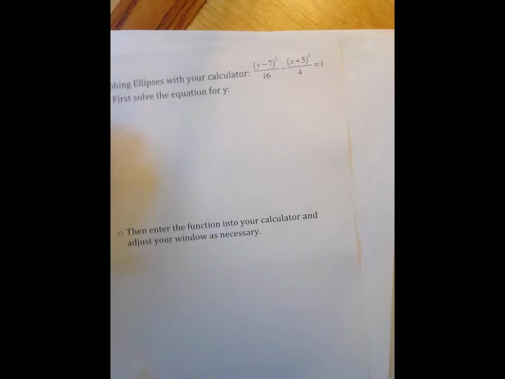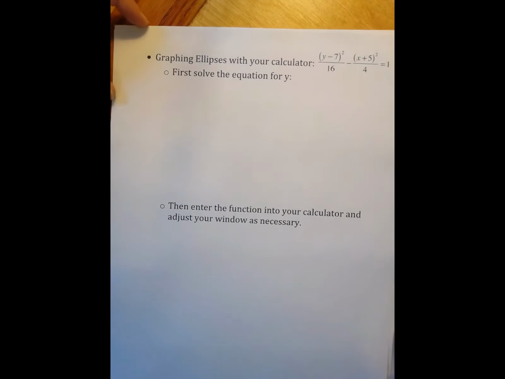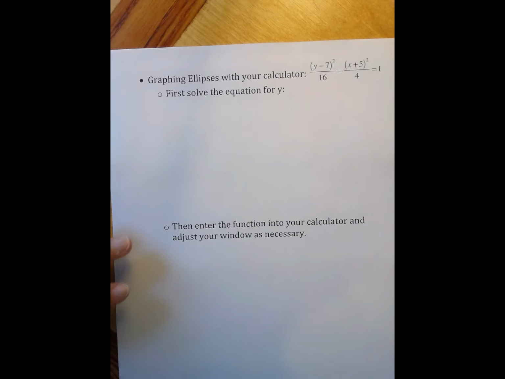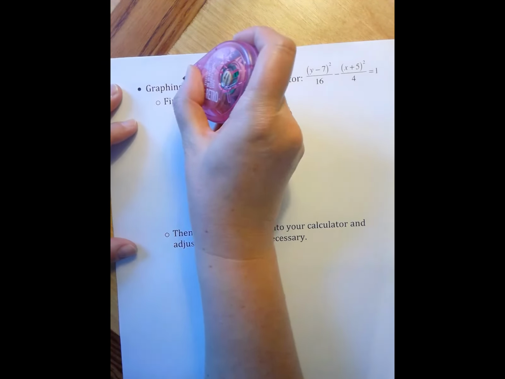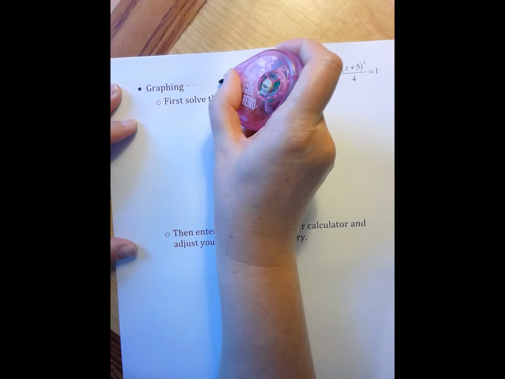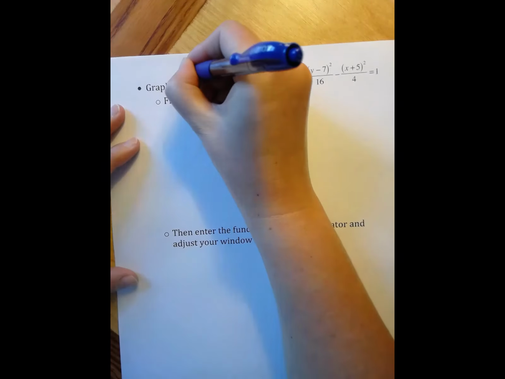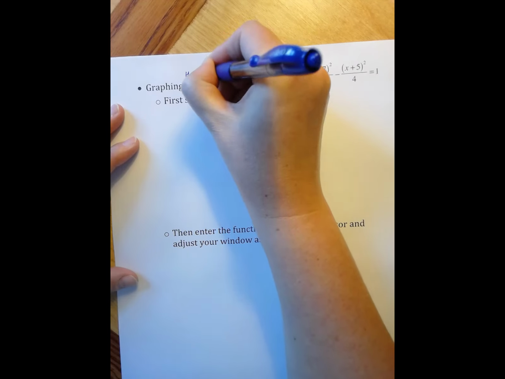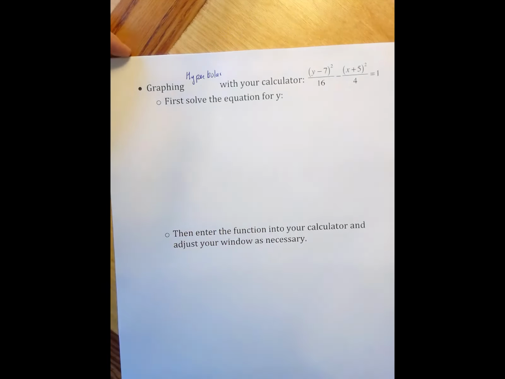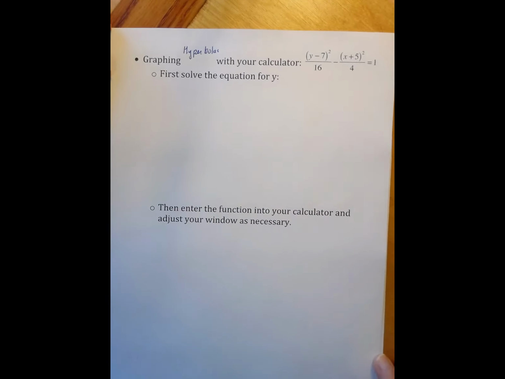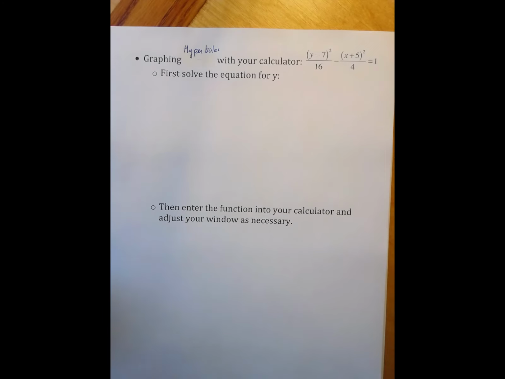The last thing that your teacher may or may not have done with you regarding hyperbolas. Oh, I have a typo here. So sorry about that. This should say, of course, hyperbolas. Graphing hyperbolas with your calculator. I am again going to have to solve for y.